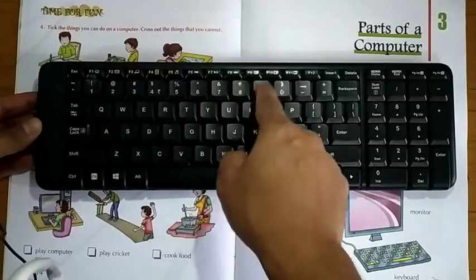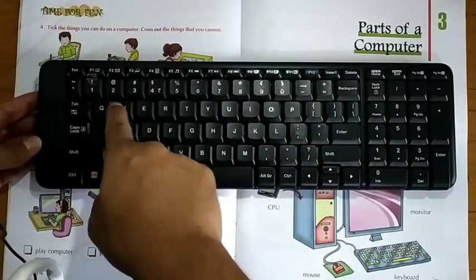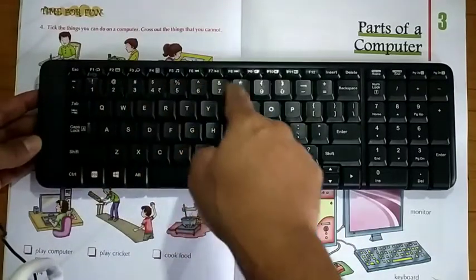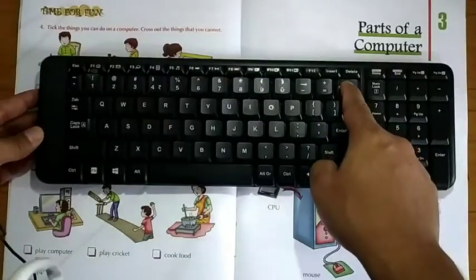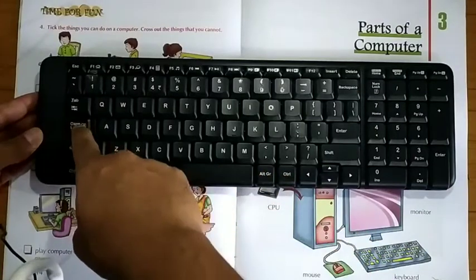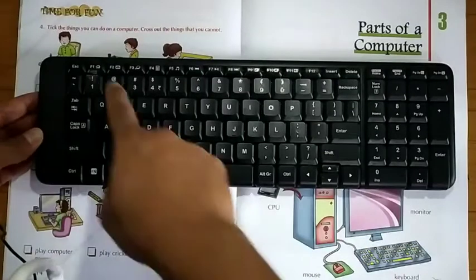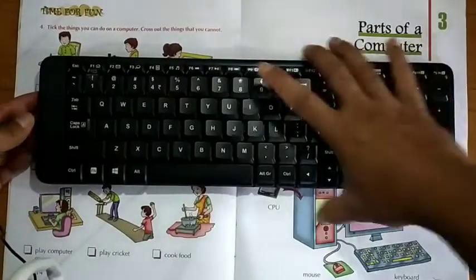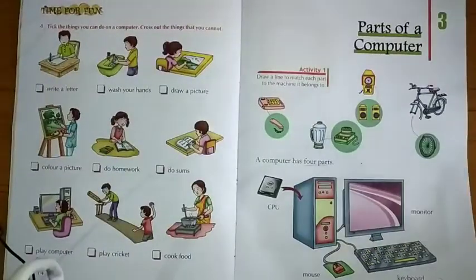These are switches or keys. These keys are letter keys and these keys are number keys. Okay. Here are some other keys like backspace, delete, enter, shift, control, alt, caps lock, tab, space bar. Okay. These are function keys. We will learn about these keys later on. Let's turn to the next page.